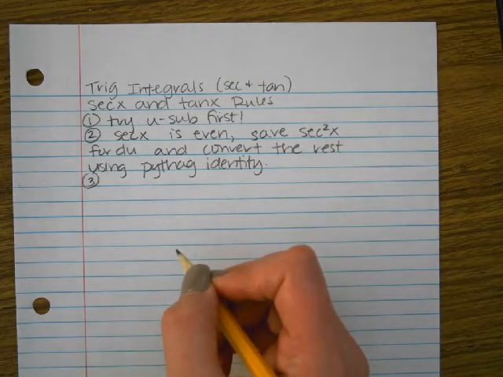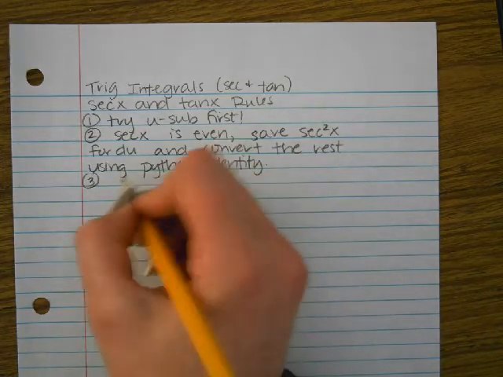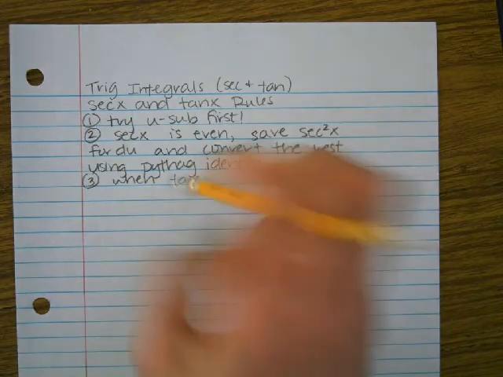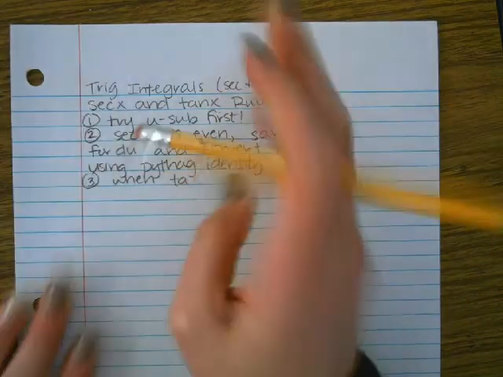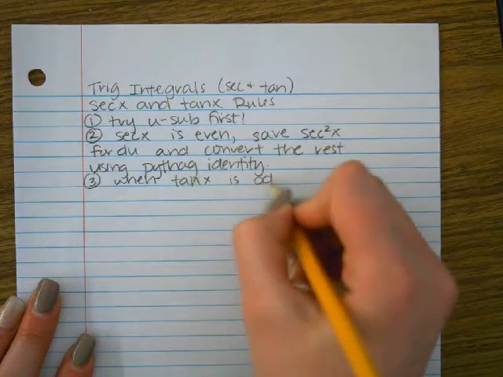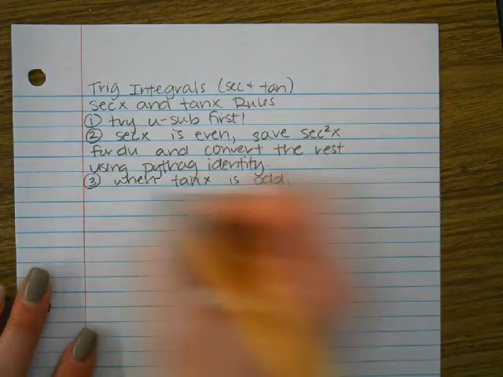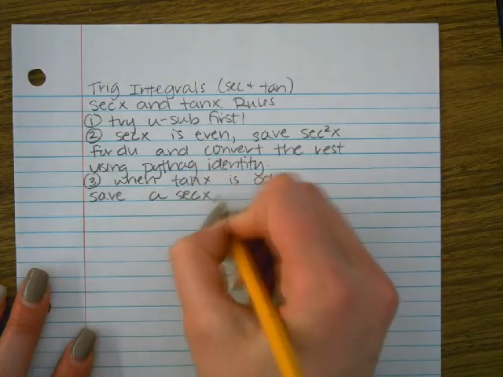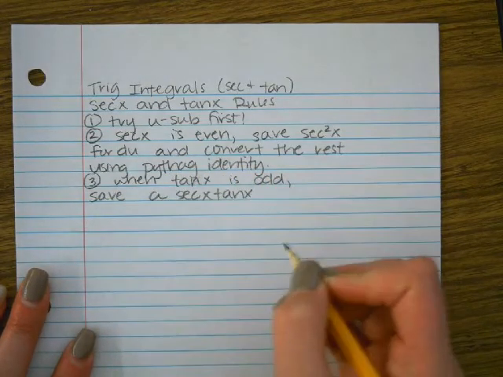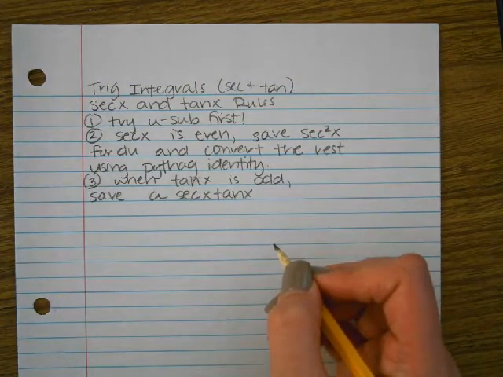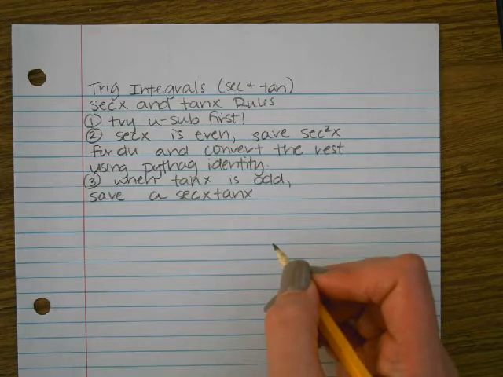Okay. All right. Third, when tan x is odd, we are going to save a secant x tan x. Why are we saving a secant x tan x? Because that is the derivative of secant. That makes sense.